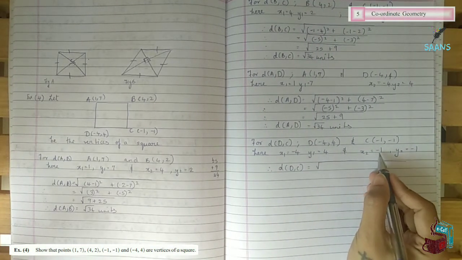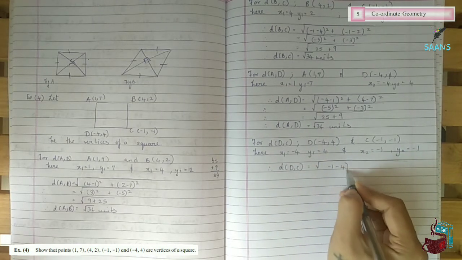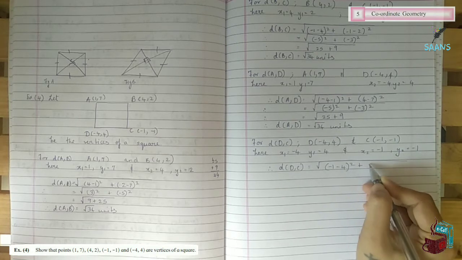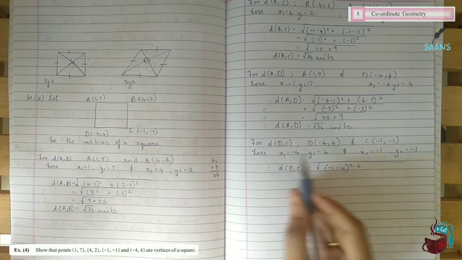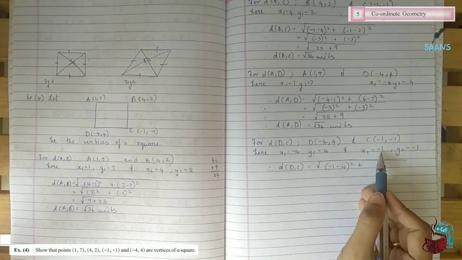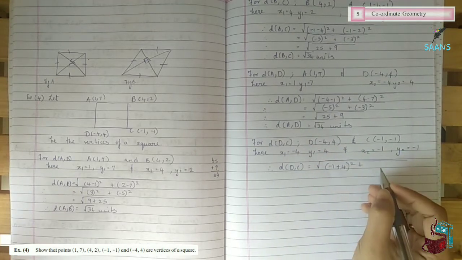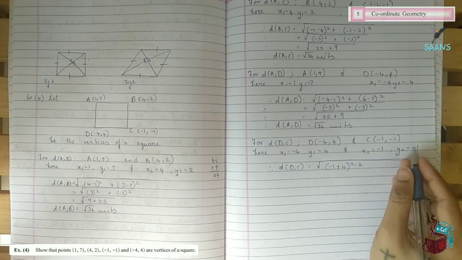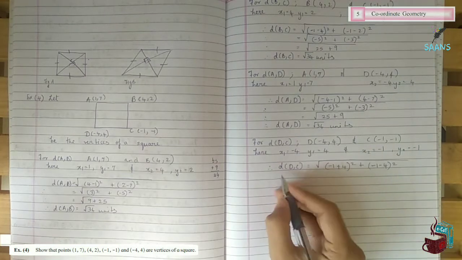minus x1, that is minus 1 minus of minus 4, that is plus 4... the whole square, plus y2 minus y1, minus 1 minus 4 the whole square.